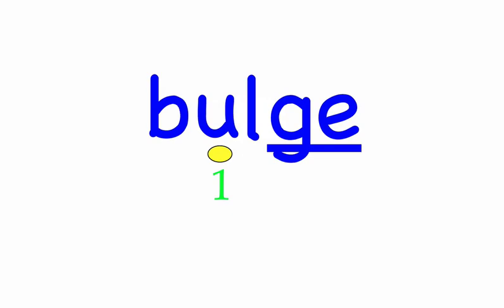Bulge. Again, the E's only purpose in this word is to follow the G to cause the G to represent its second sound. We can't use DGE at the end of this word to represent the sound J, because DGE must have a short vowel directly in front of it in order to do that.